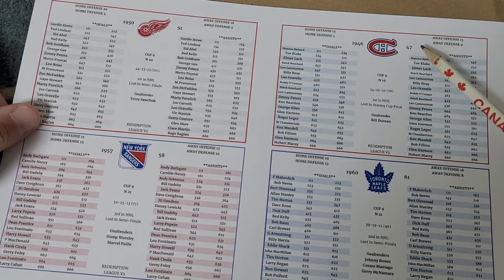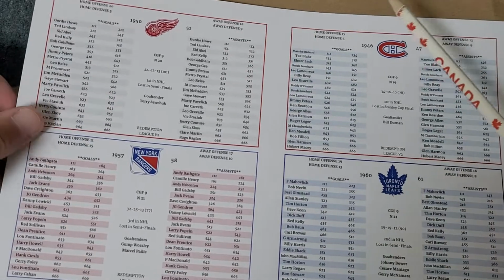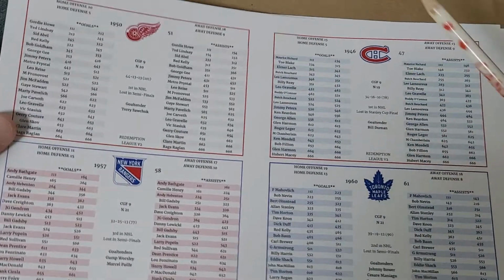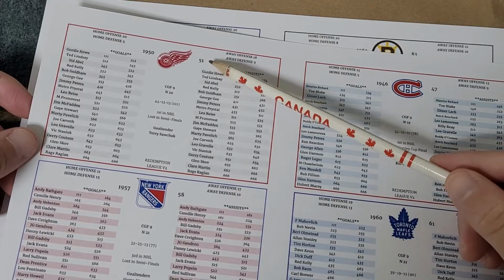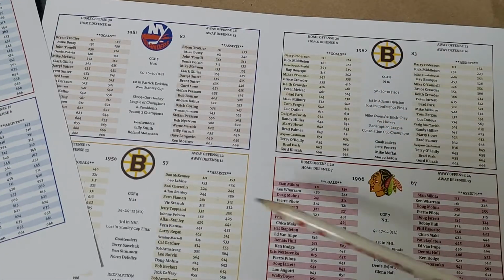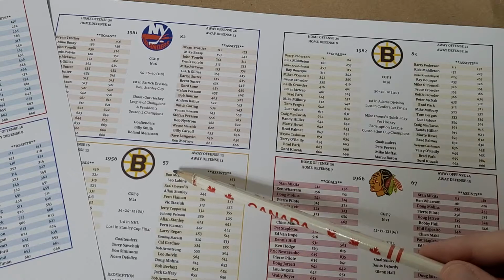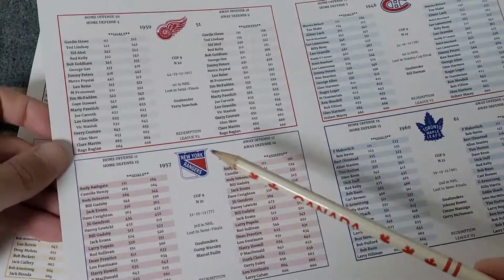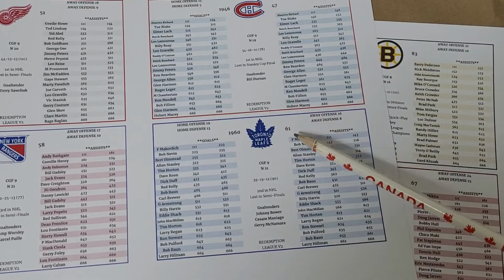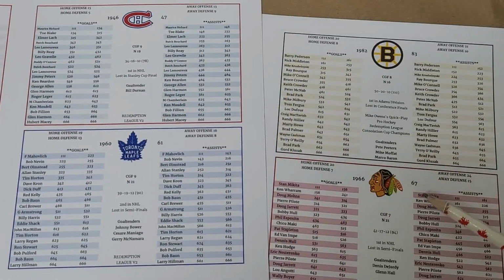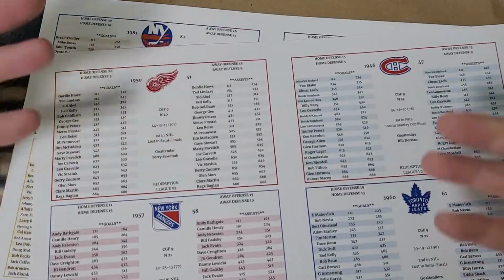One team from the 40s there, that being the 47 Habs, the first season available for Mike Owens Quick Play Pro Hockey. And then the 51 Detroit Red Wings covering the early 50s. Up to the mid-late 50s, you have the 57 Bruins, the 58 New York Rangers, and then the 61 Maple Leafs and the 67 Chicago Blackhawks. So I sort of like the way that balanced out too, the way that everything evened out.